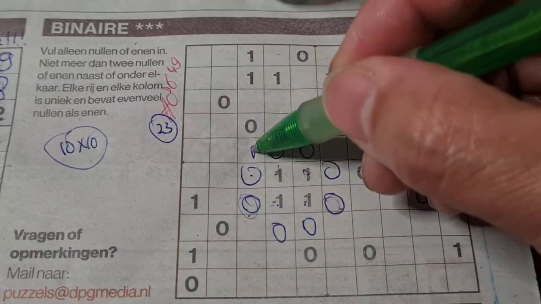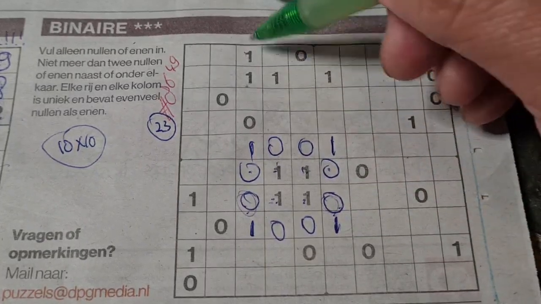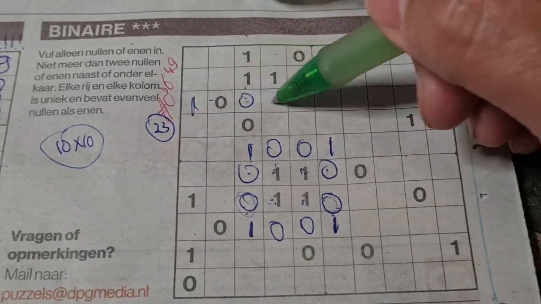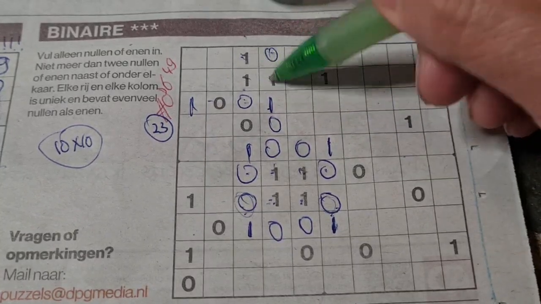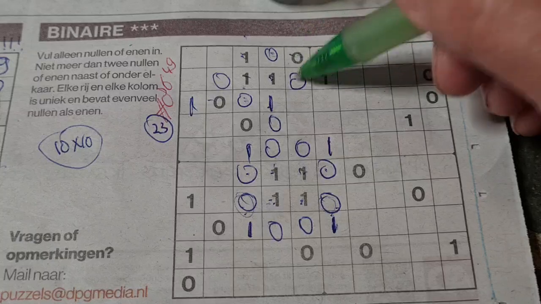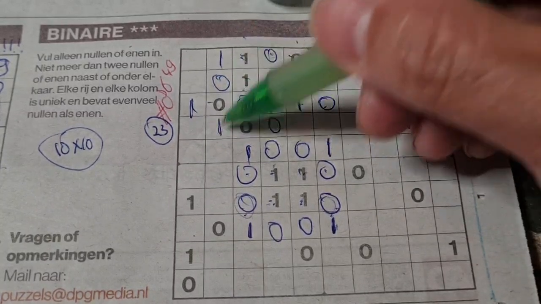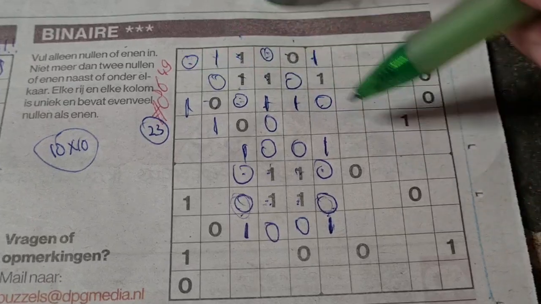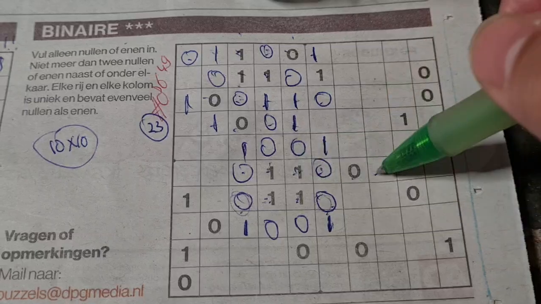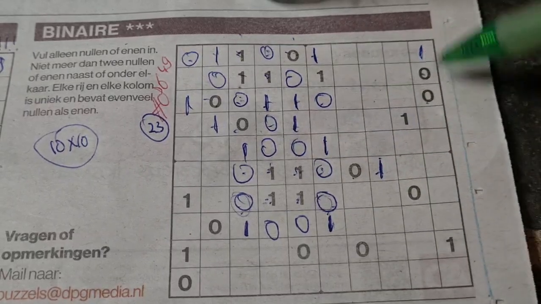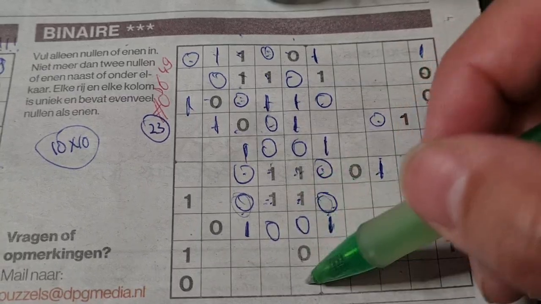Here we have a double O, here one, there one. Double one, here no, there no. Double O, here one, there one. Come on, double O, here one, there one.